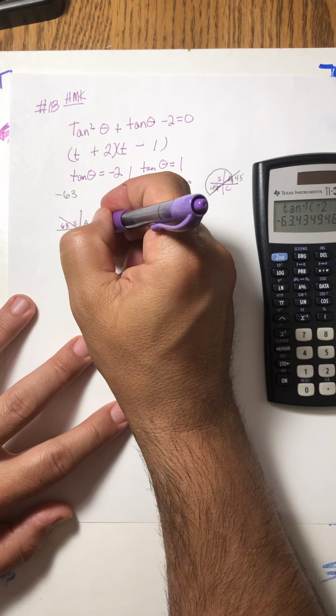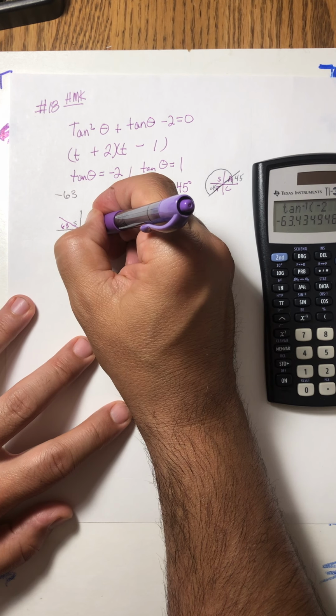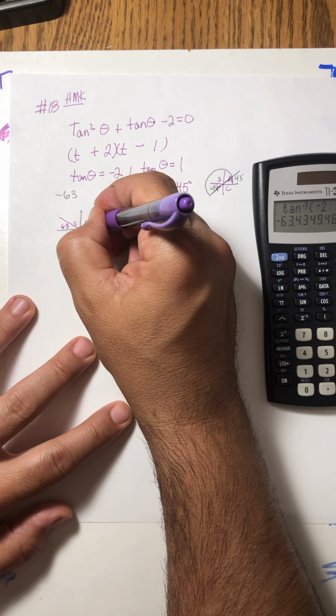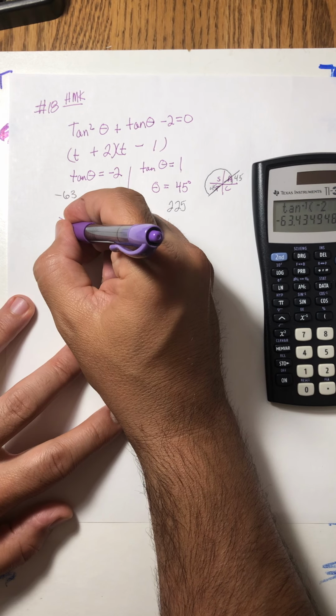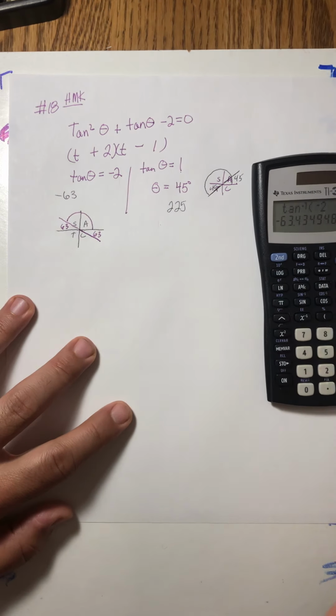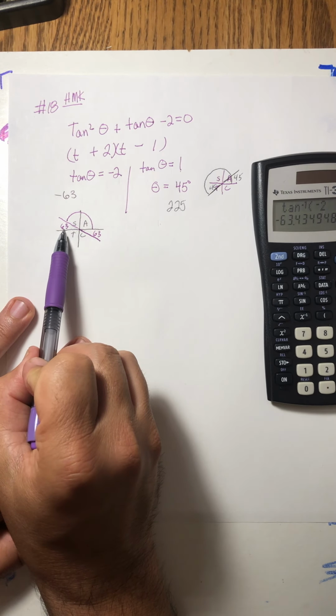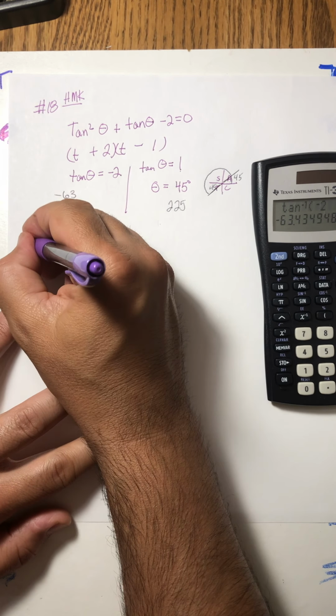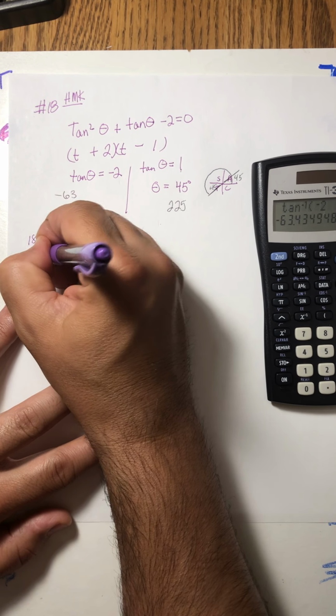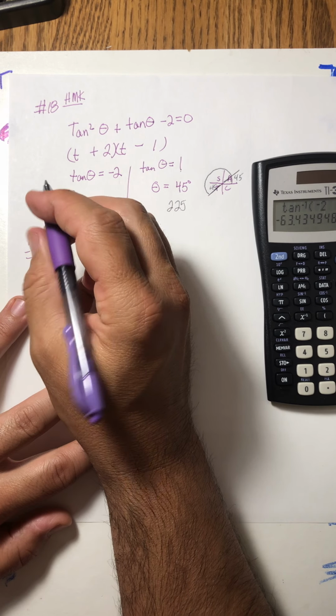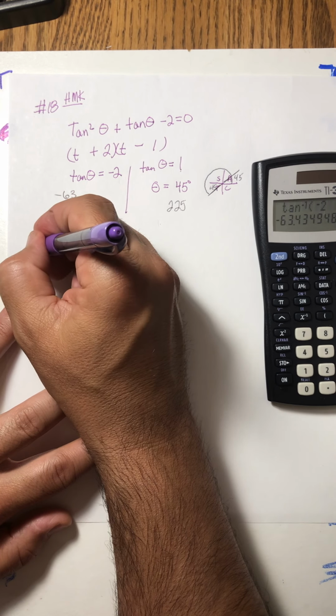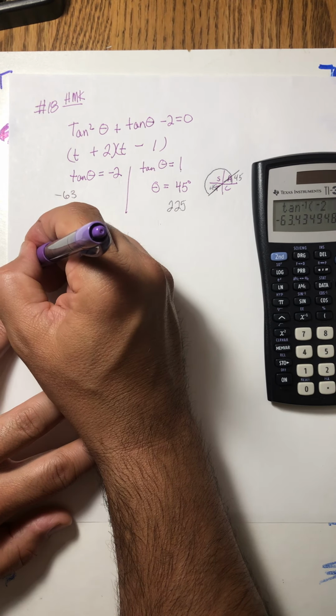So I need the official angles. In the second quadrant, it's 180 minus 63, and that gives us 117.